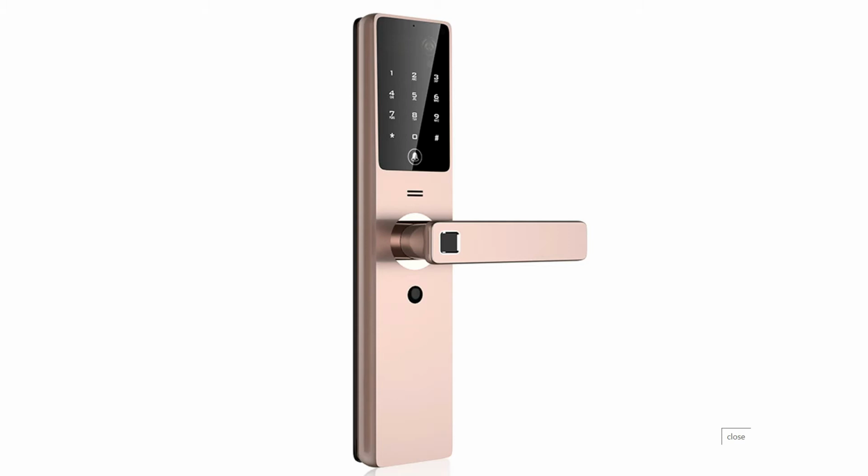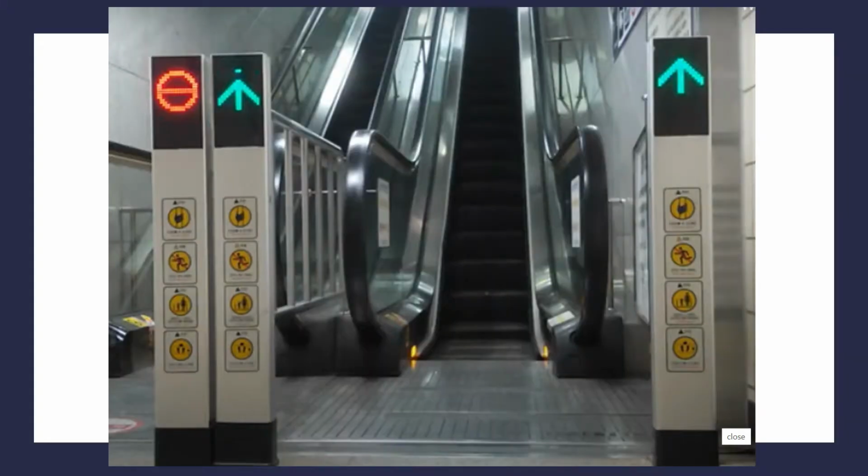So everything is possible with the help of these gadgets, and you can make a home a smart home with the help of these smart gadgets.